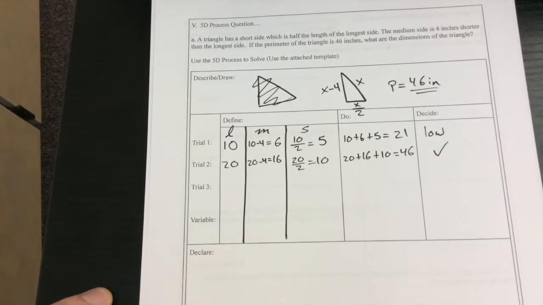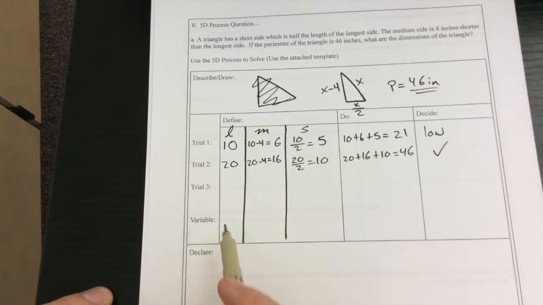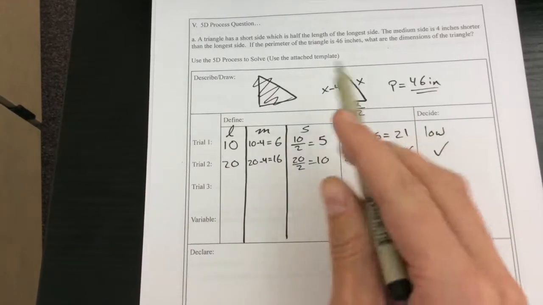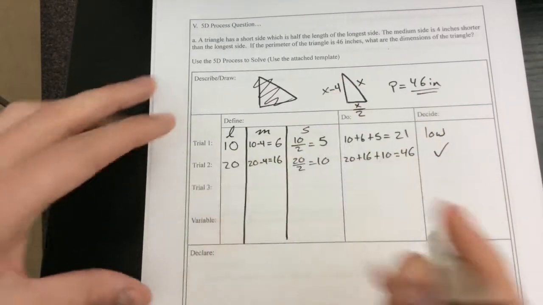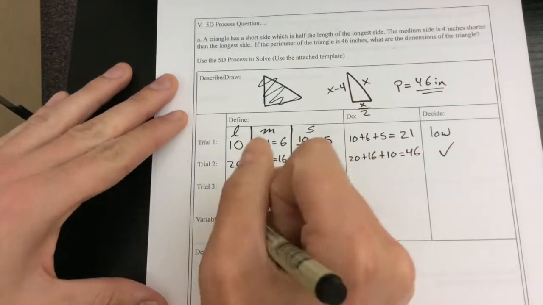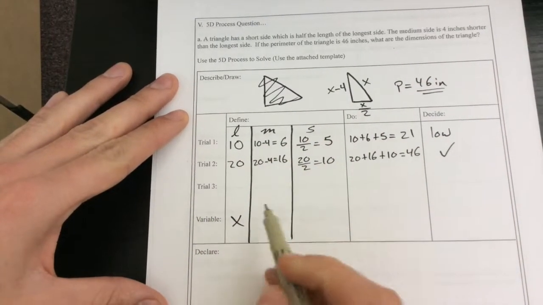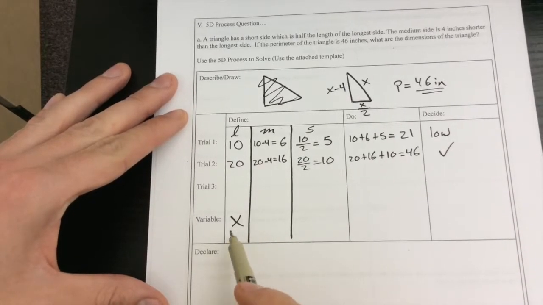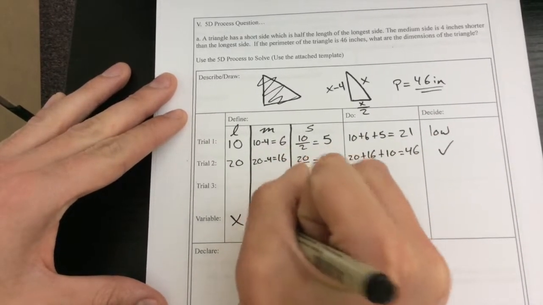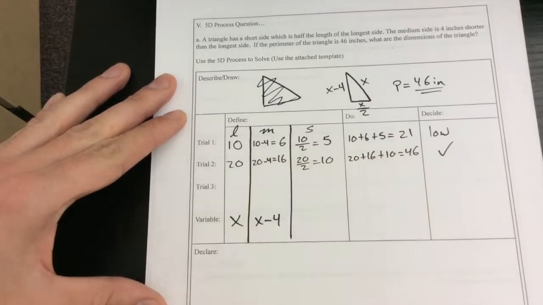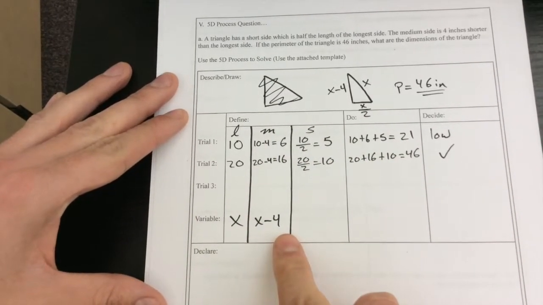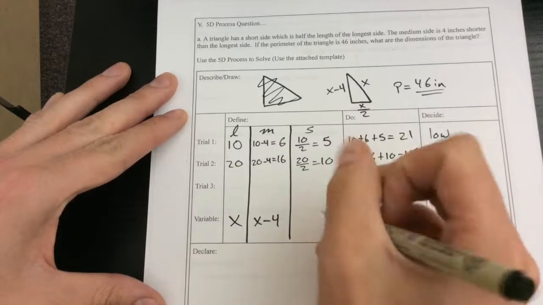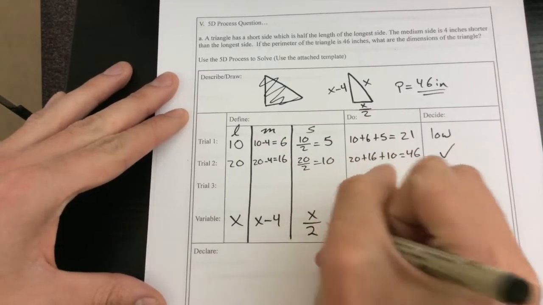But the other thing we need to do is we need to be able to represent each of these as a variable. I got you started up here with this. If we call the length x, then we determine the other sides based on that variable. So again, if the length is x, then now the medium side is x minus 4 because it's whatever x is, it's 4 less. And the short side is half of x, so whatever x is, it's going to be x divided by 2.